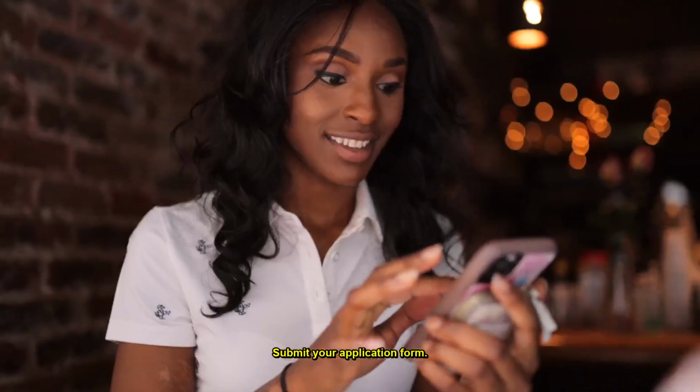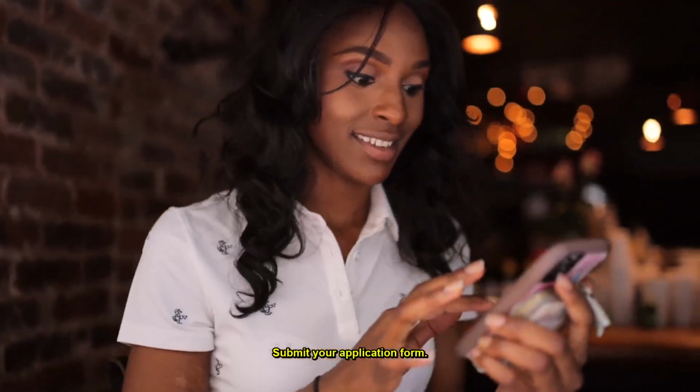Review the terms and conditions of the program. If you agree, check the box to accept them. Submit your application form. You should receive a confirmation email shortly after submission. Check your email for this confirmation, including any next steps.